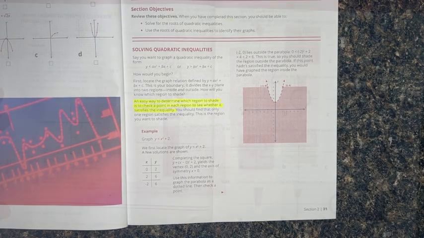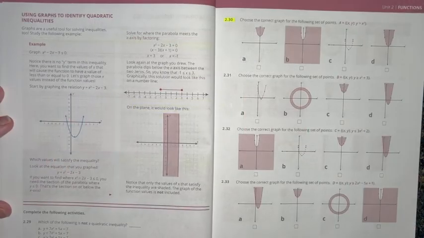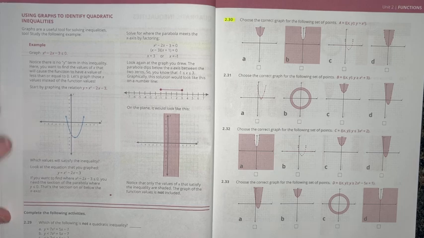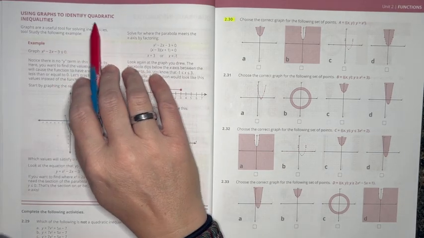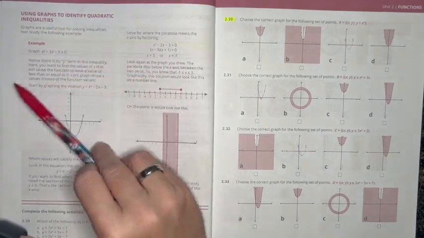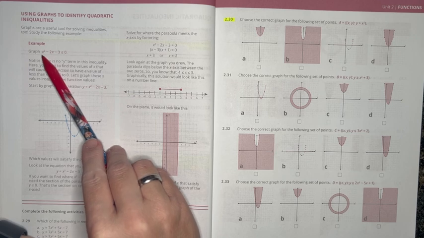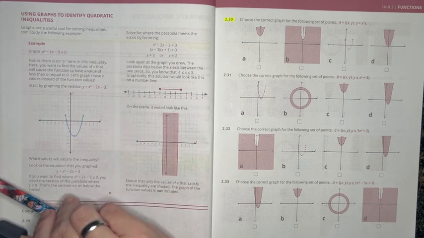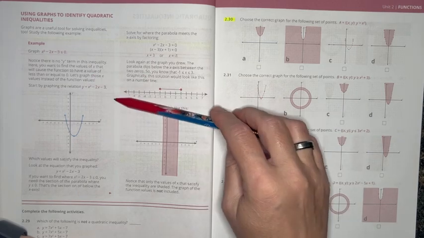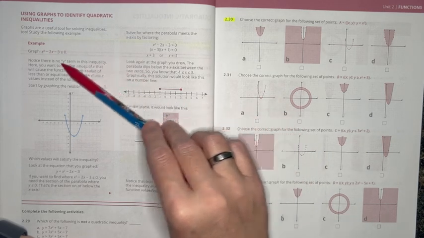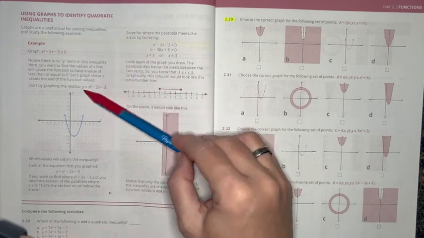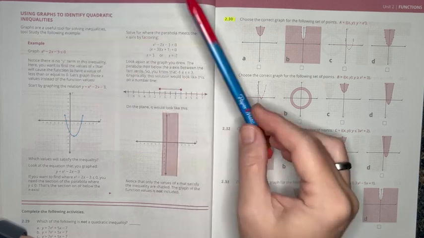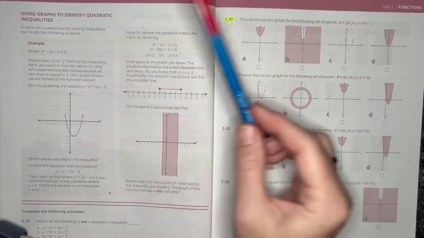Let's turn the page. All right, at the top of page 32, it says here, using graphs to identify quadratic inequalities. Our example is graph x squared minus 2x minus 3 is less than or equal to 0. It says here that there is no y, but we can replace the y for right now with the 0, okay?